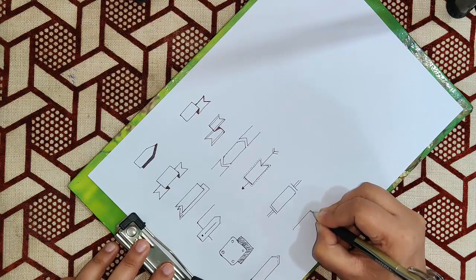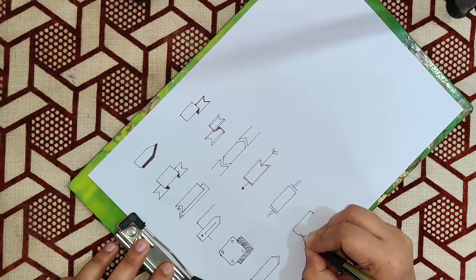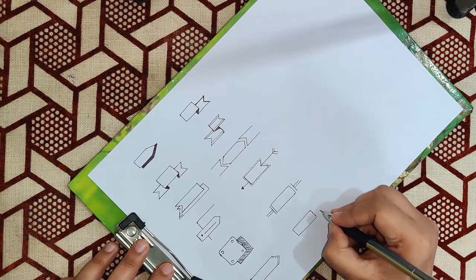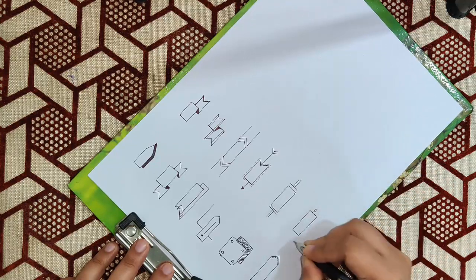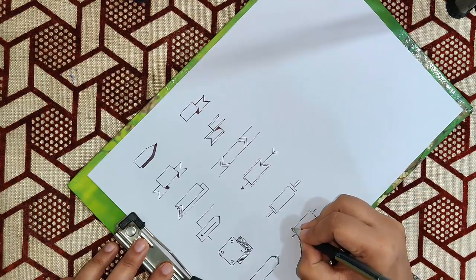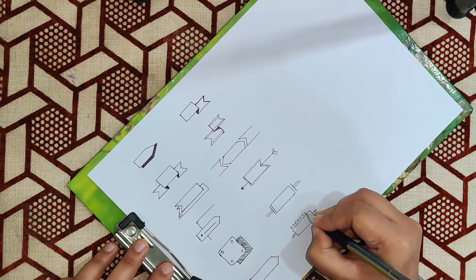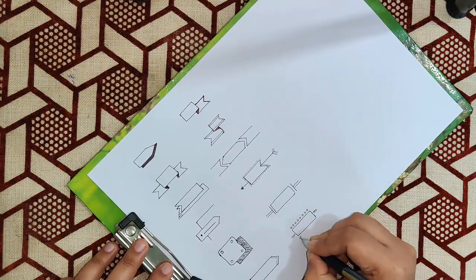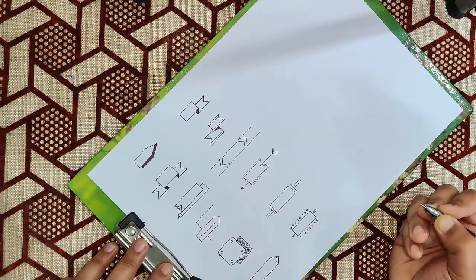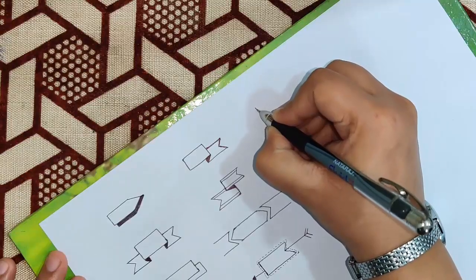For this, I'm going to make a rectangle first. Now adding circles, small circles to the length of this rectangle. Our 12th banner design is also ready. Let's move on to the 13th banner design.